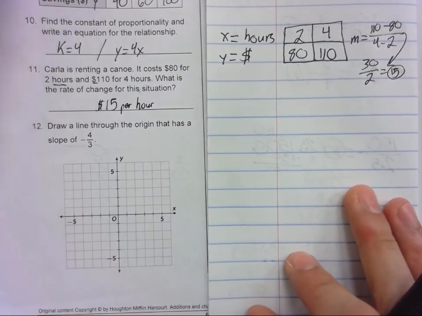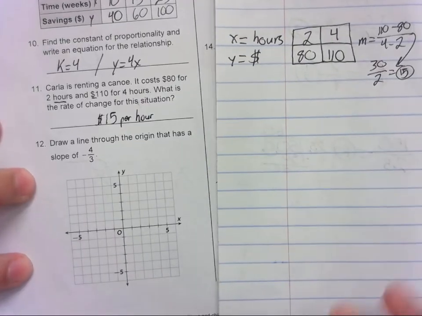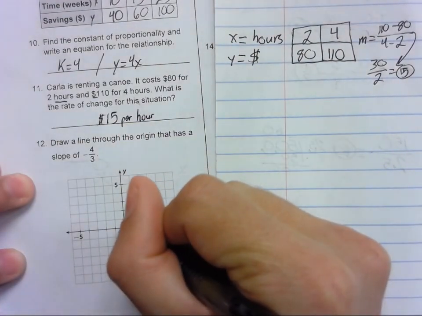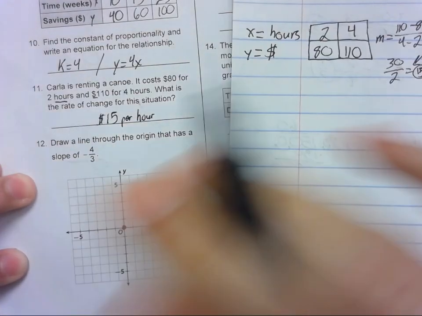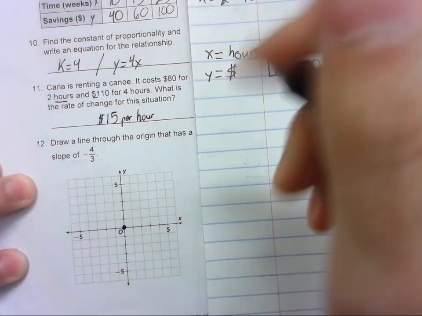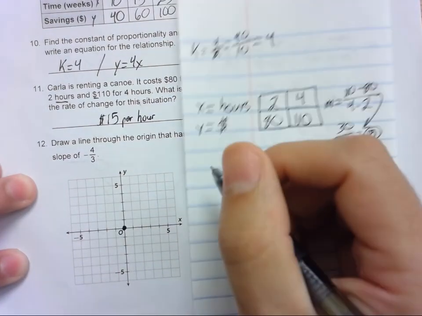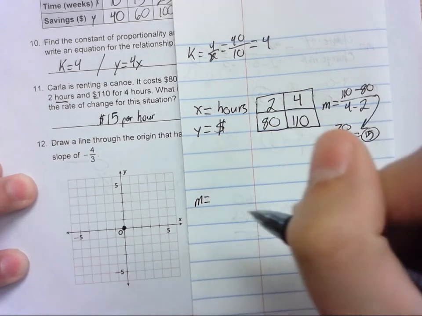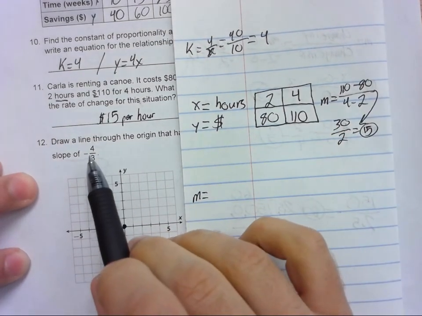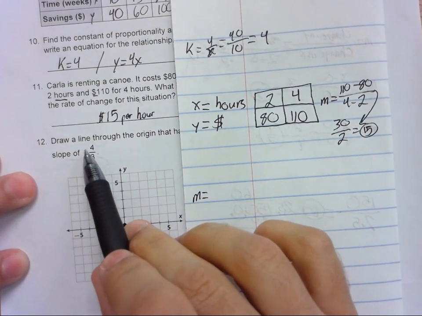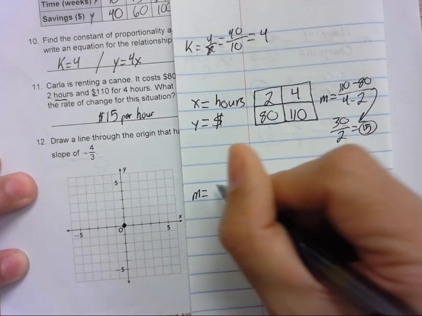All right, last problem here on this column. Draw a line through the origin, so it goes through the origin, the slope of negative 4/3. So our slope is negative 4/3. We have to assign the negative either to the numerator or the denominator.